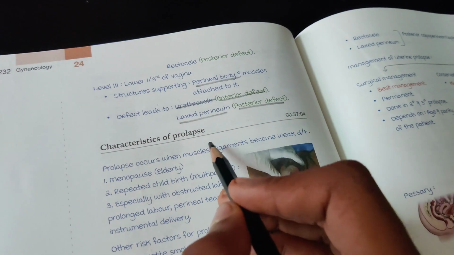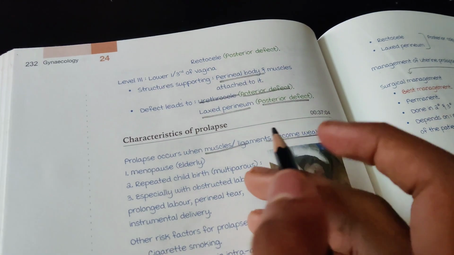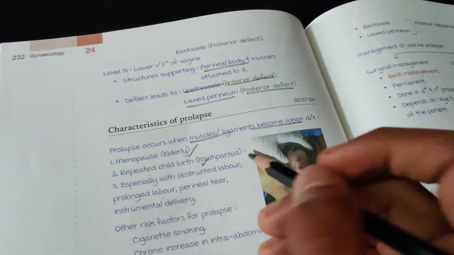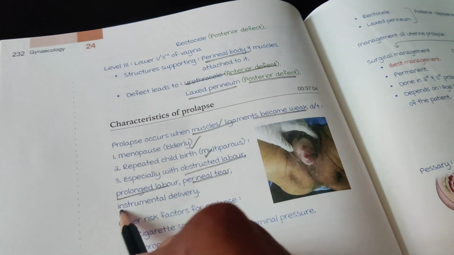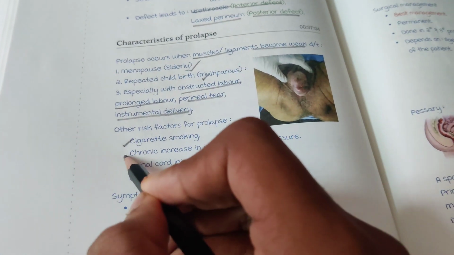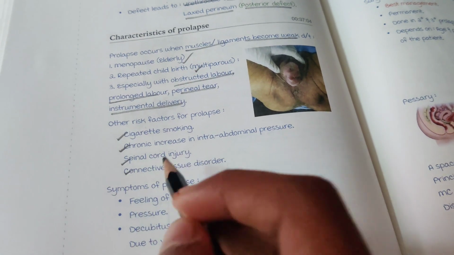What are the characteristics of prolapse? It occurs when the muscles or ligaments become weak, right? So the characteristics are that it is seen in the elderly, in repeated childbirth, that is multiparous, especially with obstructed or prolonged labor, perineal tear, or instrumental delivery. Other risk factors are cigarette smoking, chronic increase in intra-abdominal pressure, spinal cord injury, and connective tissue disorder.